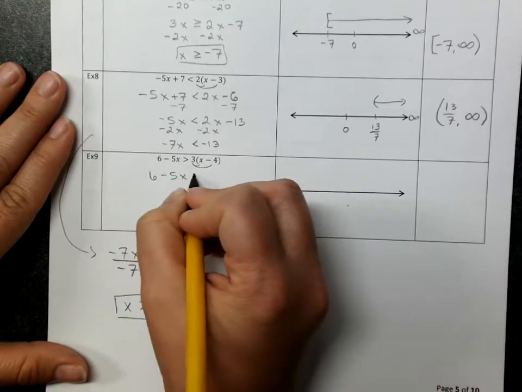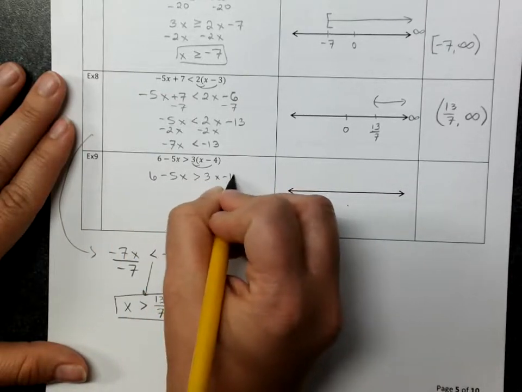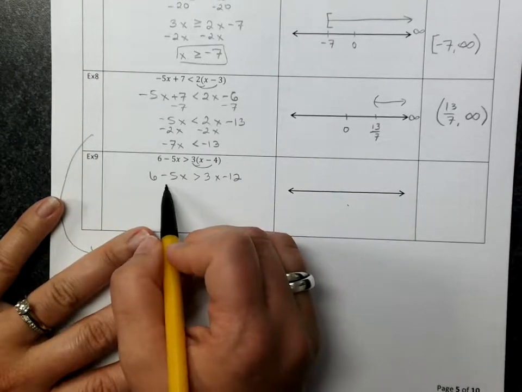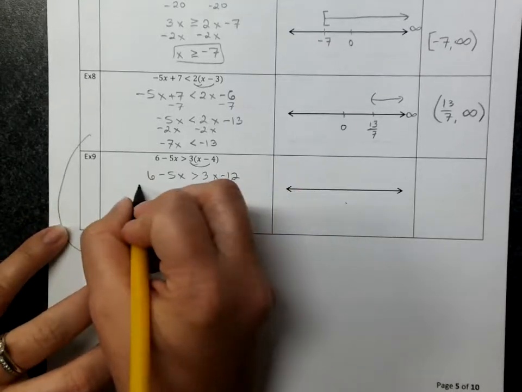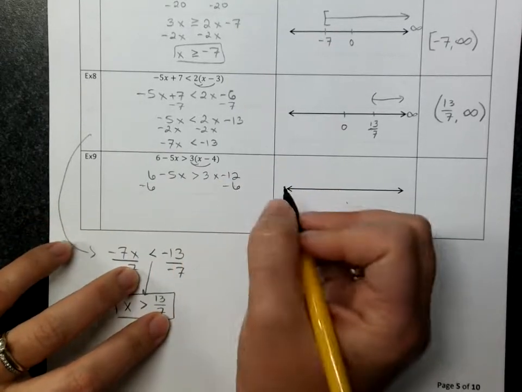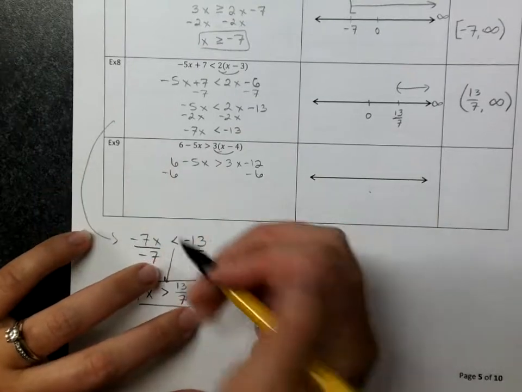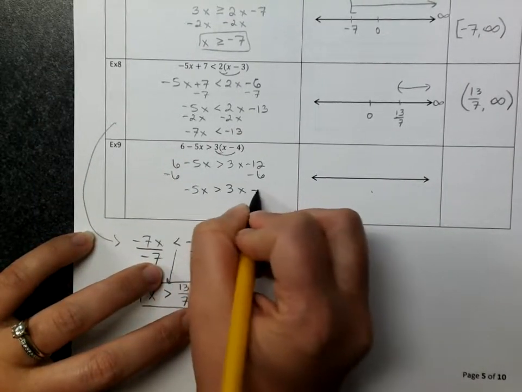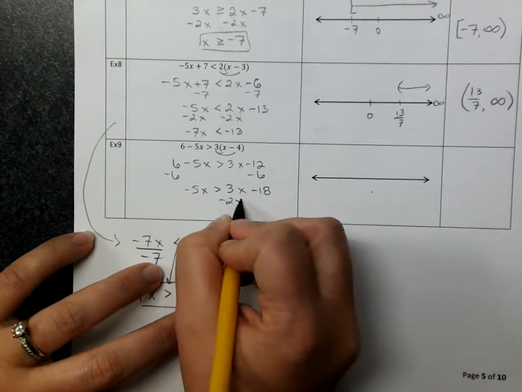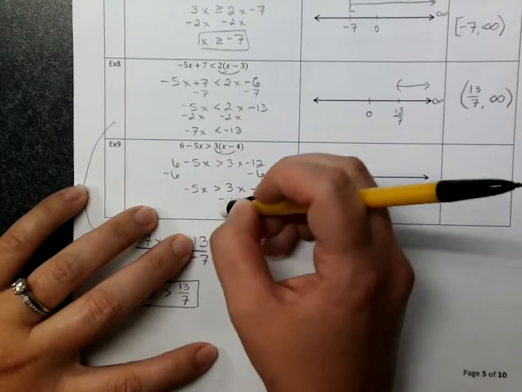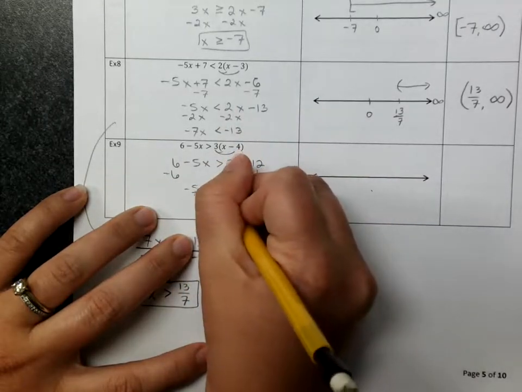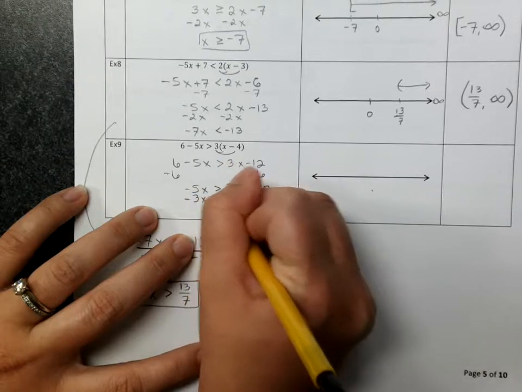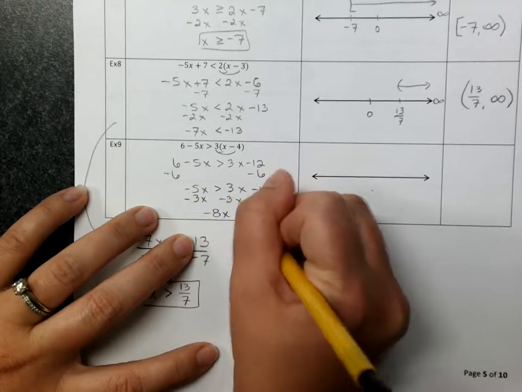6 minus 5x is greater than 3x minus 12. From here, we're going to keep our variables to the left and constants to the right, so I'm going to move that 6. Like I said, lots of choices there, but you want to keep that consistency. Negative 5x is greater than 3x minus 18. Oops, move your 3x. I got ahead of myself there. You'll get negative 8x is greater than negative 18.